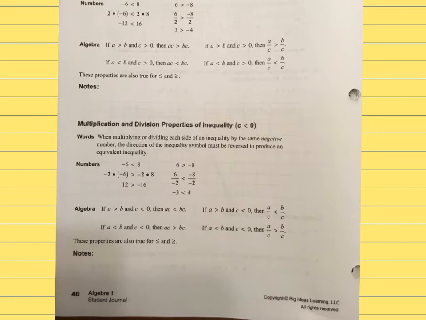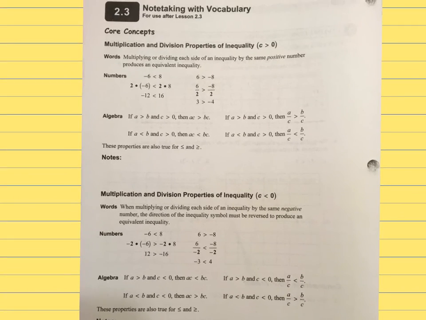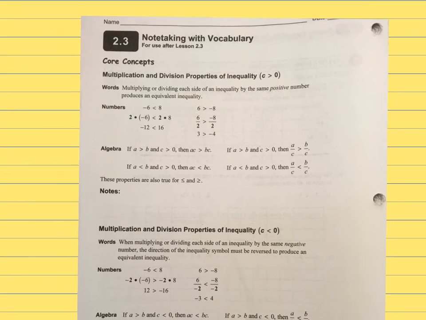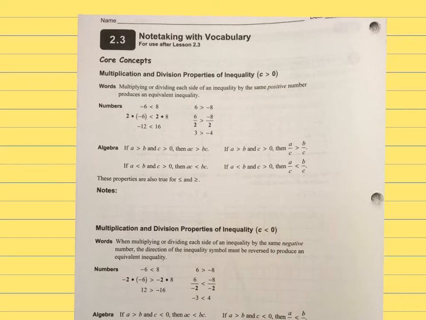Okay, so hopefully you've got this page in front of you right now. What I want you to see is a review of what we just talked about. It says multiplying or dividing each side of an inequality by the same positive number produces an equivalent inequality.